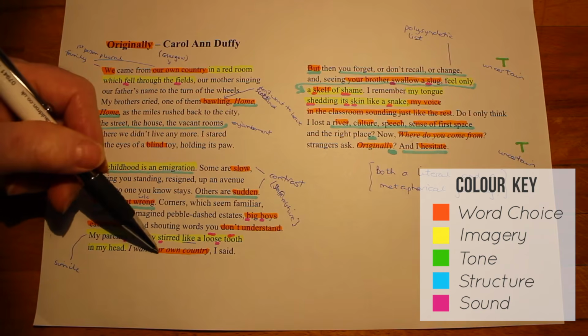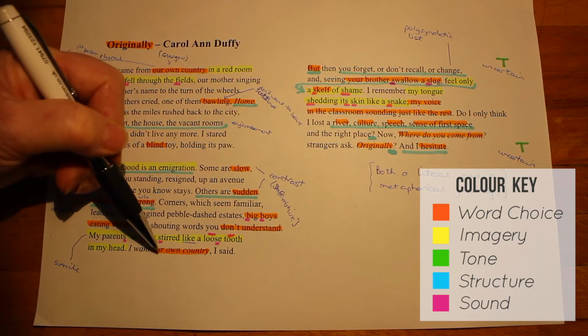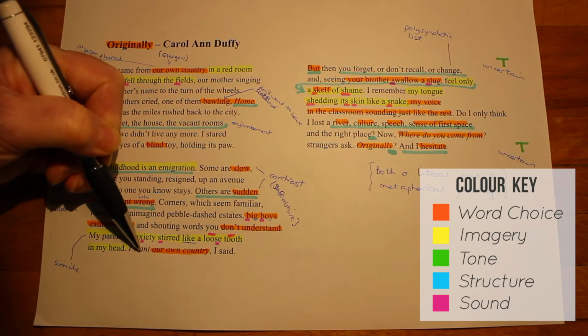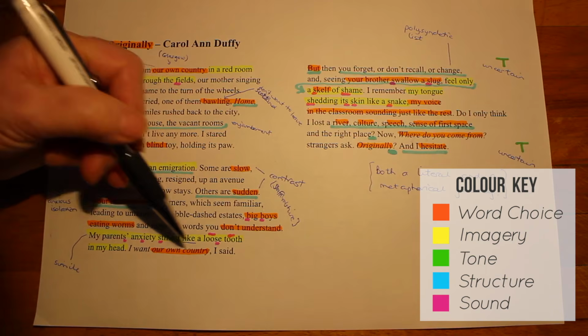And she mentioned at the beginning "our own country", which is where they were leaving, Scotland, and specifically Glasgow. And at the end of stanza 2, she's still yearning for her own country. She's not long moved from Glasgow. "I want our own country," she says.